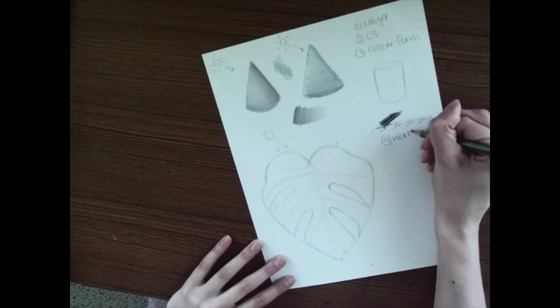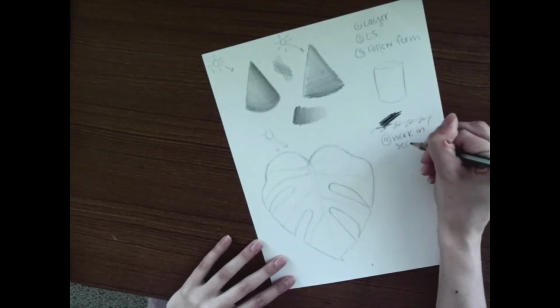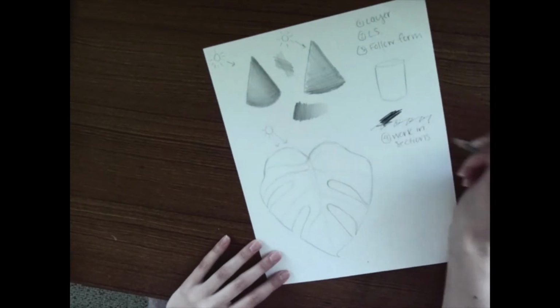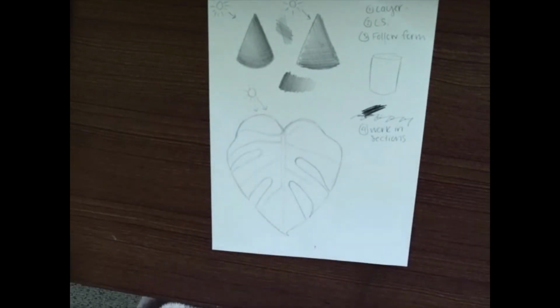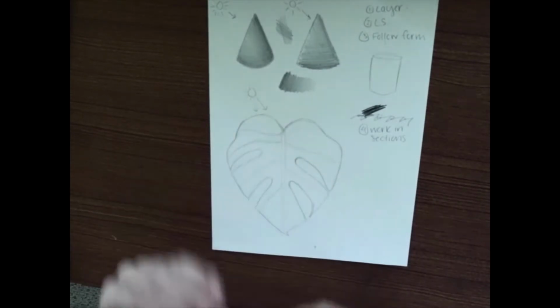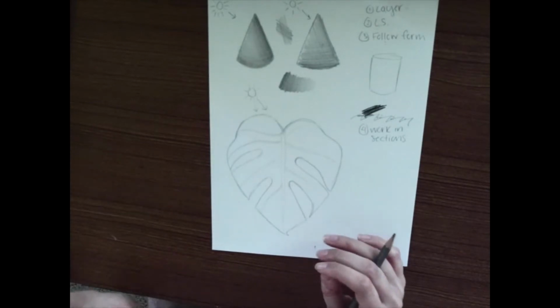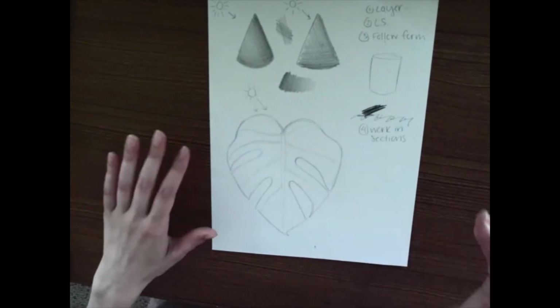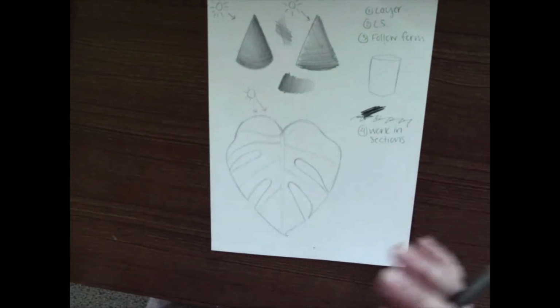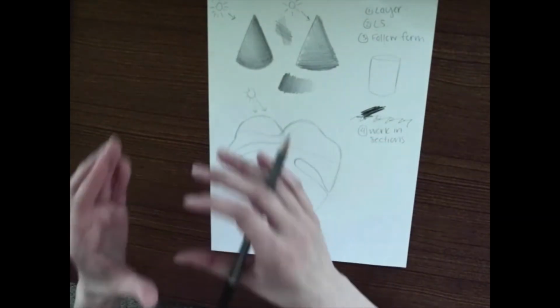Work in sections, because if you work in sections, it takes a big, huge problem and breaks it down into little baby goals. That helped me out so much. In the drawing I showed you of my dog, which I love very much, I just kind of broke her up into little sections.